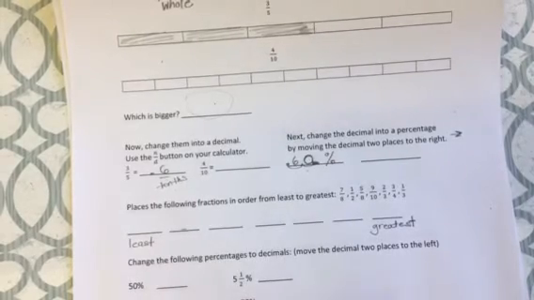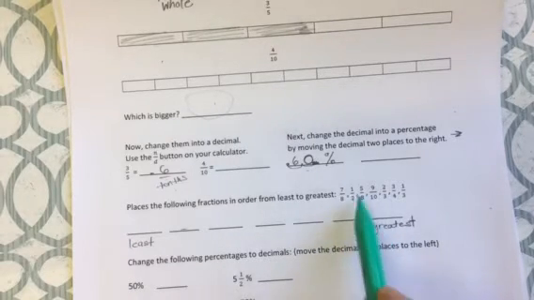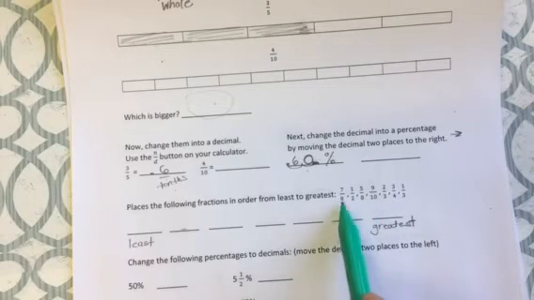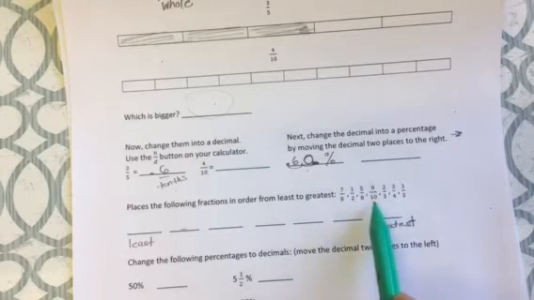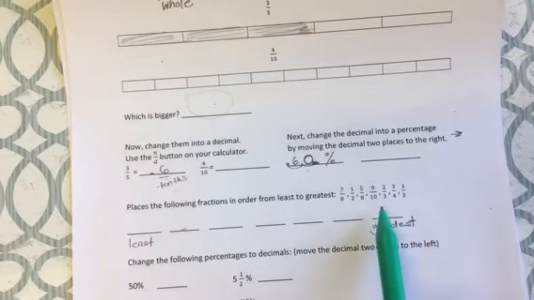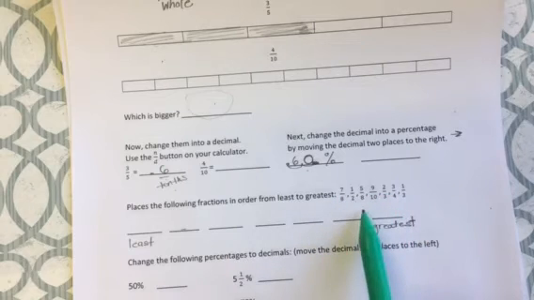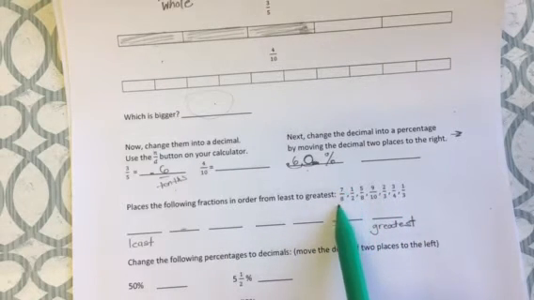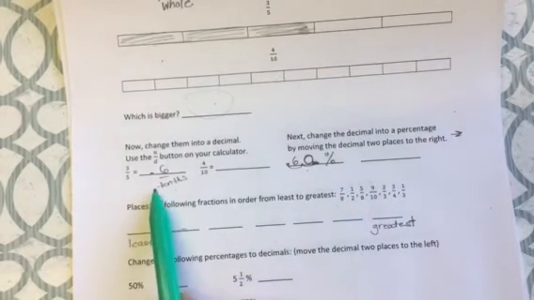Now I think looking at this will be a little bit difficult to do if you're not really comfortable with fractions. An easy way to figure this out, because they don't have the same denominator. If they had the same denominator, it'd be very easy to place them from least to greatest. But the fact that they don't have the same denominator, I think it's easiest to go ahead and first convert these into a decimal like we did over here.